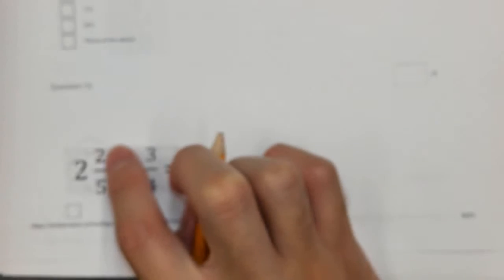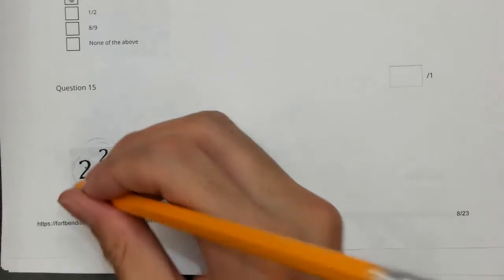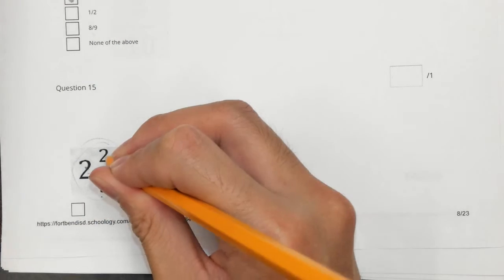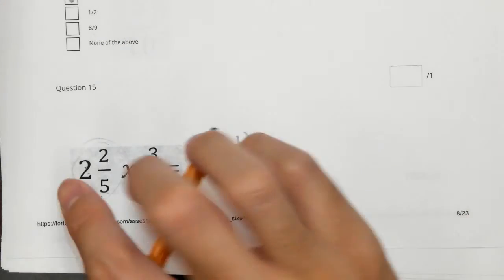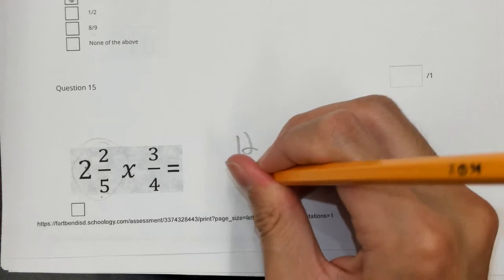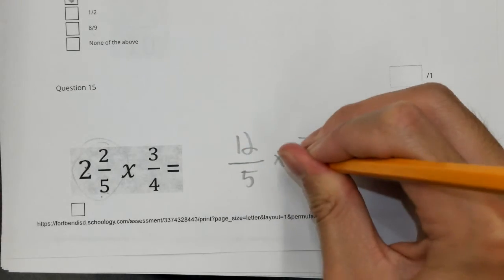So 2 times 5 is 10, right? Then add that to the top. 10 plus 2 is 12. So this 2 2/5 is actually 12/5 times 3/4.